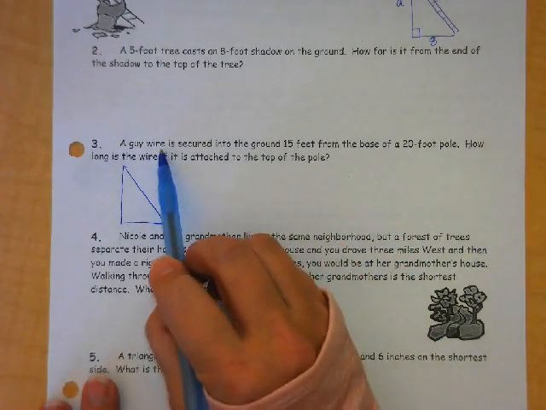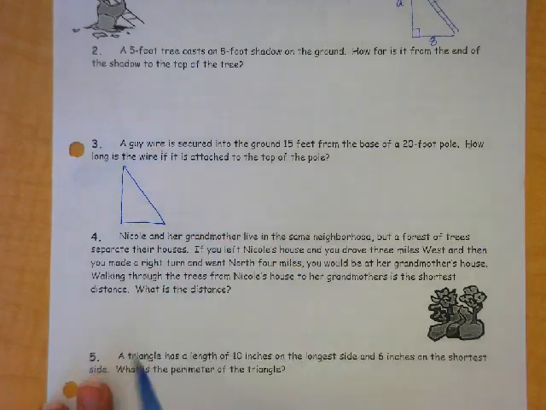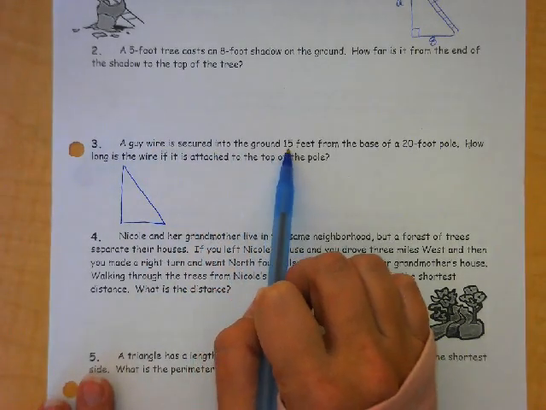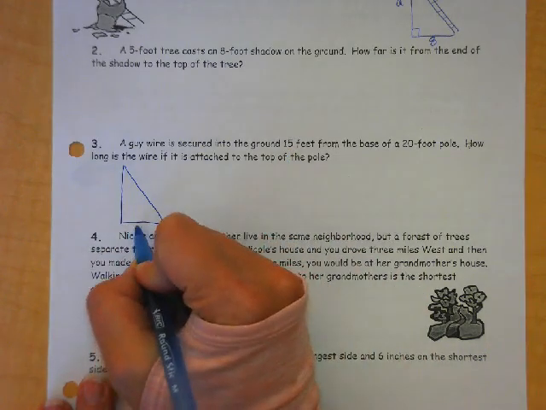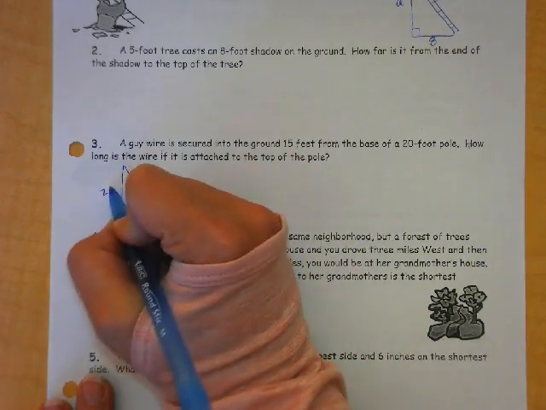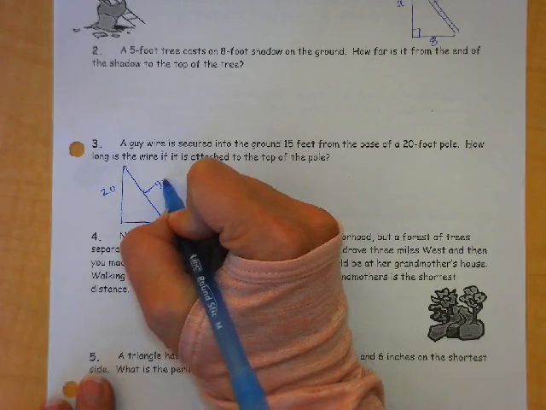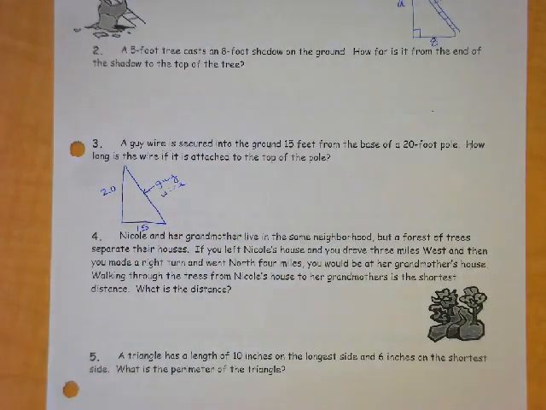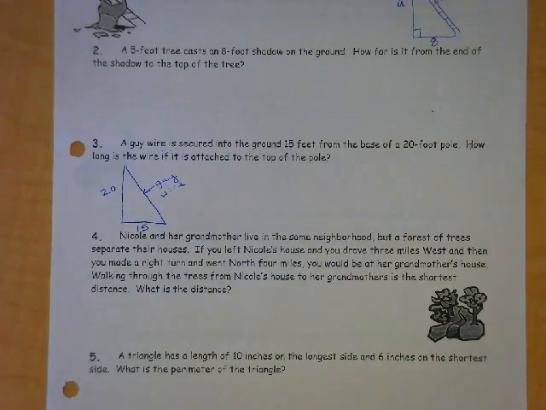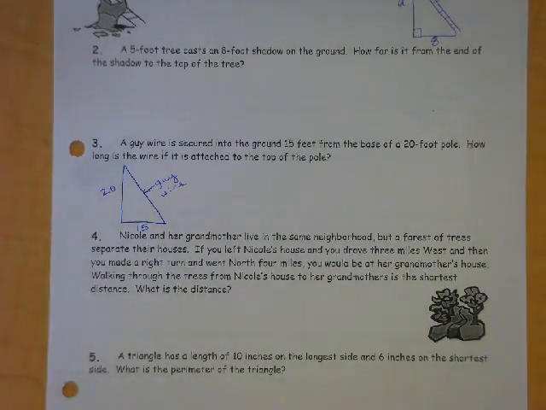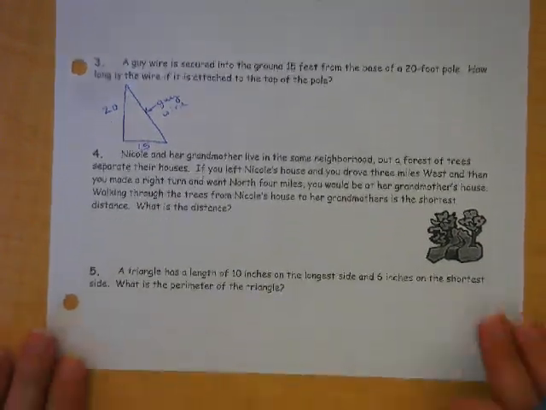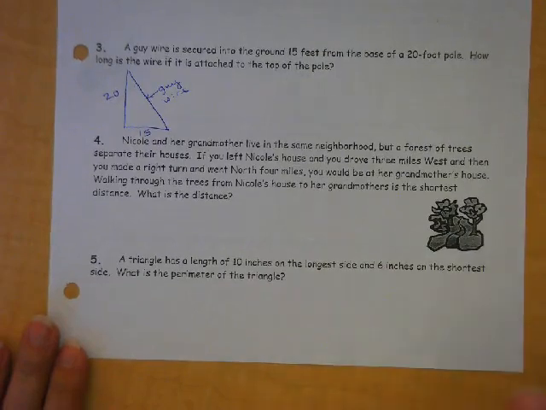So our picture for this, if you don't know what a guy wire is, you're like, I don't know how to draw this picture. So the guy wire is secured to the ground 15 feet from the base of the pole, and the pole is 20 feet. This is your guy wire, okay? It's going to be that piece that's wrapped in yellow plastic usually. So I'm just going to help you with the picture on that so you know what it looks like. This one shouldn't be a problem. This one shouldn't be a problem.